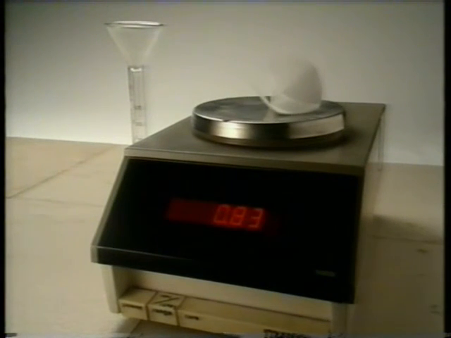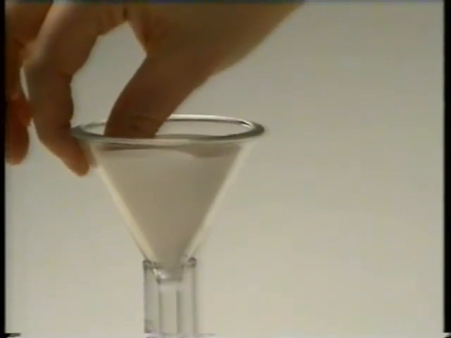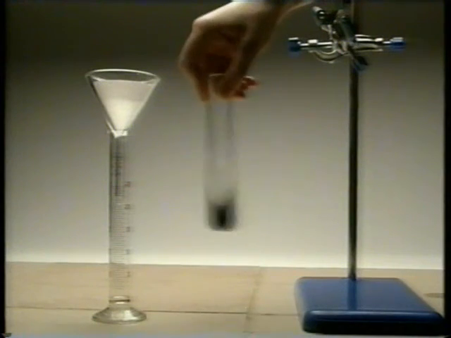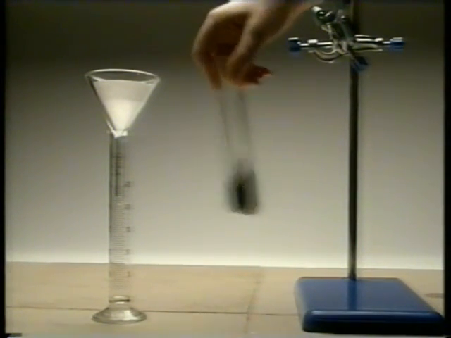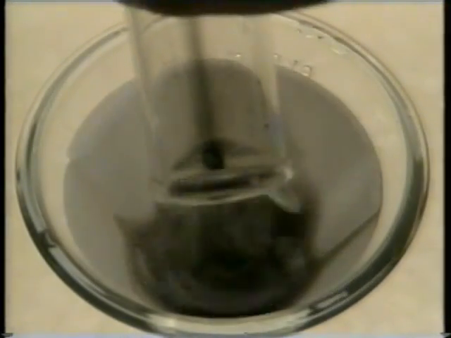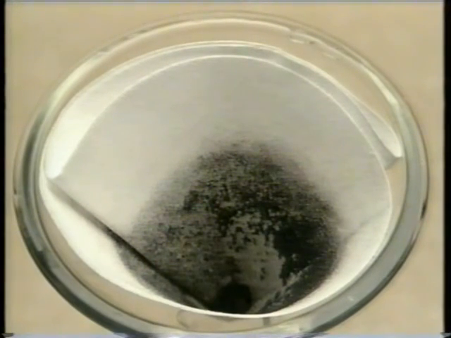Filtration will recover the catalyst from the other tube. The mass of this filter paper is 0.83 grams. Water dissolves away any remaining potassium chlorate. But the black catalyst doesn't dissolve. Once the filter paper has dried, it's re-weighed. Its mass is now 1.07 grams. If the filter paper alone has a mass of 0.83 grams, how much of the catalyst has been recovered?